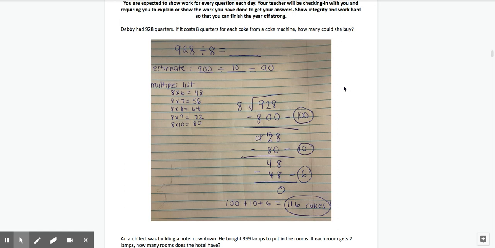So the first thing I did to solve was I wrote a number sentence. 928 divided by 8 equals blank. Whenever we're doing division, we always know that we have to estimate first because the estimate will help us figure out if our answer is correct or if it's way off. And if it's way off, then we'll know to go back and check our work.